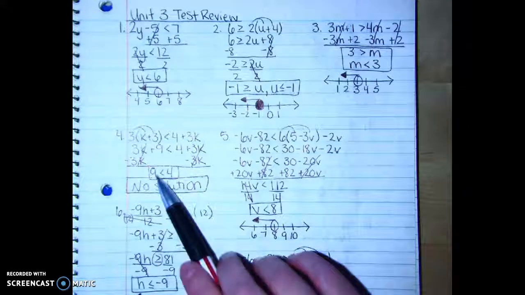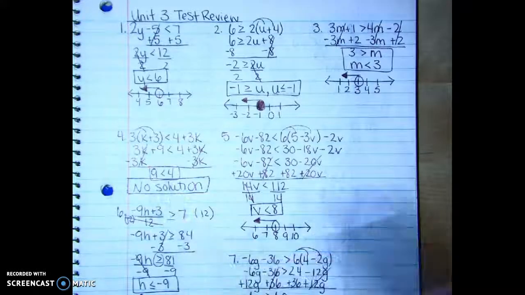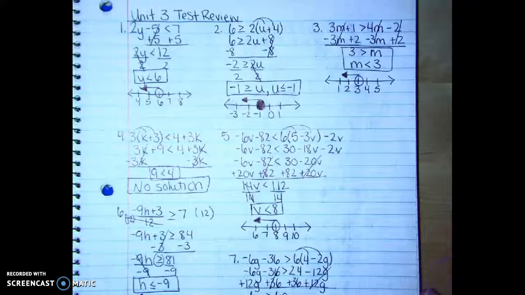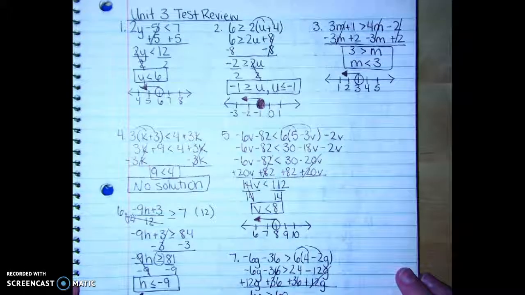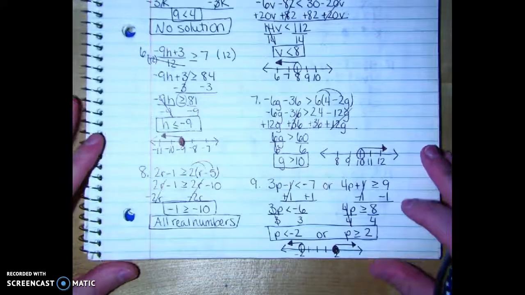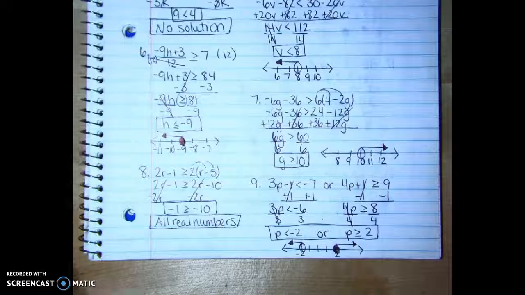This one's no solution because 9 is not less than 4. So keep that in mind. Okay, I'm going to scoot it up now, so pause it if you still need 1 through 5. Okay, there is 6 through 9.